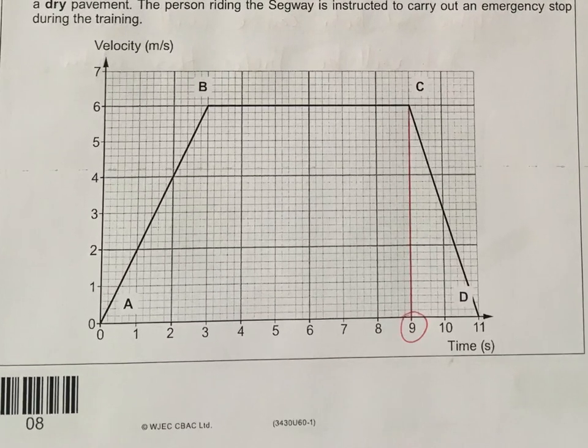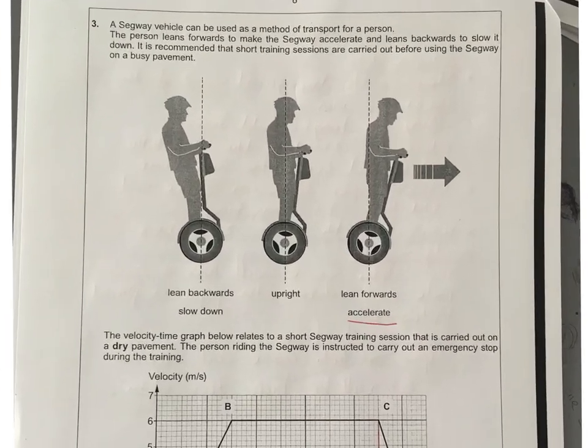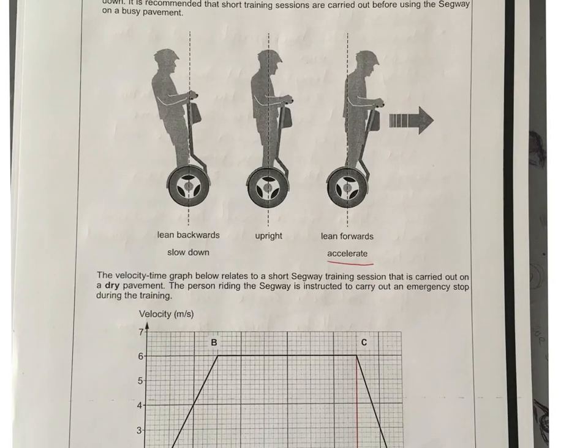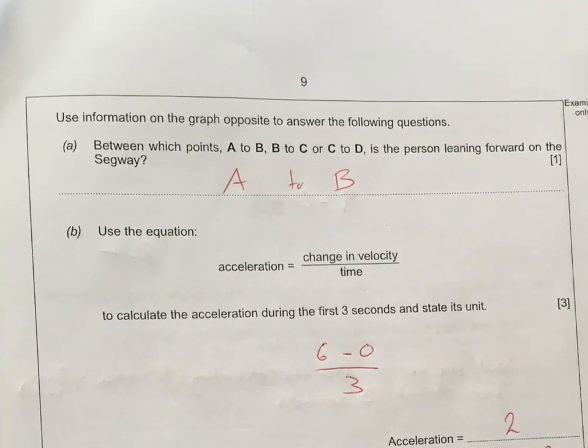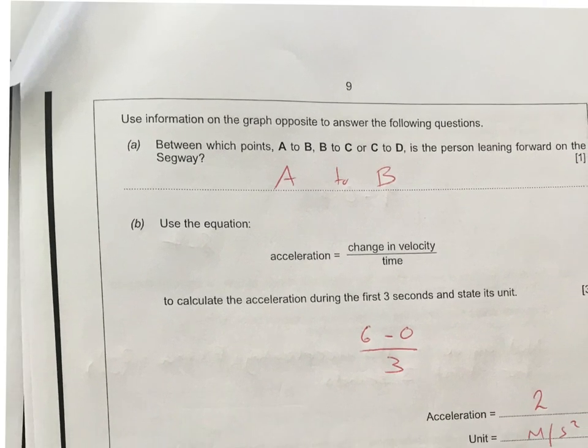Then we've come to distance time graph. Oh, sorry, a velocity time graph here. So you've got velocity on the side and then time on the bottom. And then, oh, there we are. I missed a question. No, I haven't missed any questions yet. I've just underlined that because it was relevant. So between which points A to B, B to C, or C to D is the person leaning forward on the Segway.